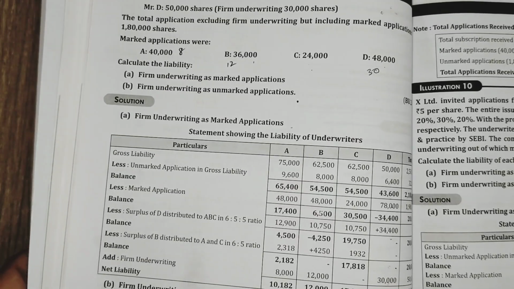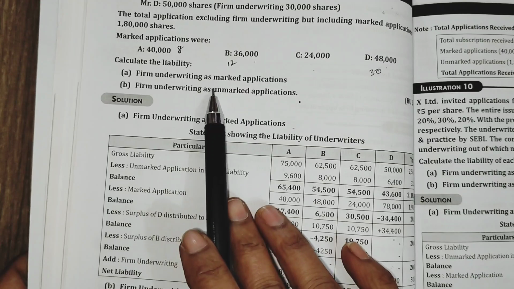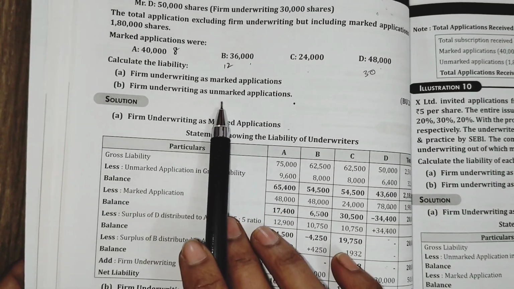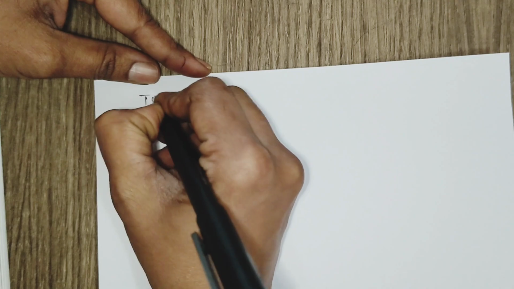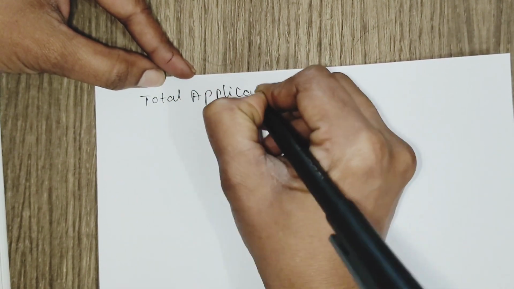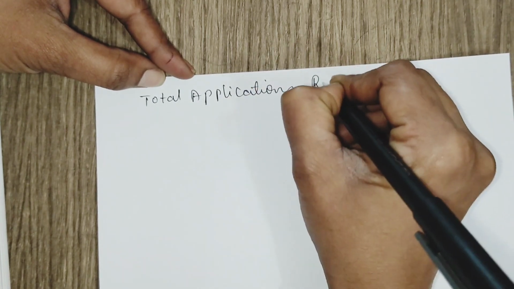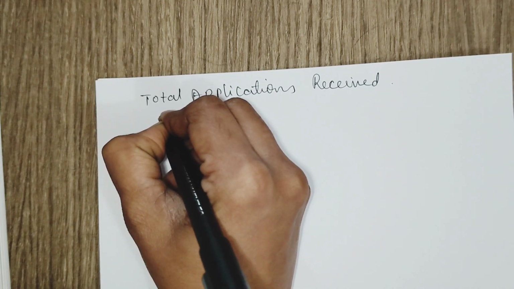When the firm underwriting is treated as marked application, we add the firm underwriting to the marked application in the first case, and in the second case we add it to the unmarked application. The remaining procedure remains the same; only this adding of firm underwriting to the marked and unmarked application changes. First we will calculate the total applications received. Total application received is the total subscription received.